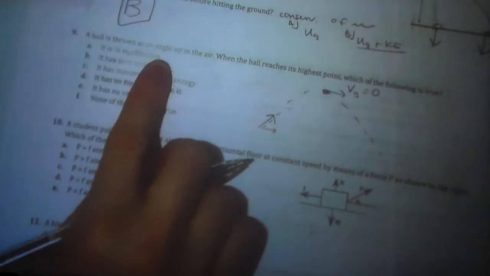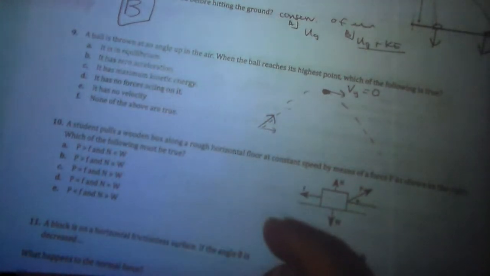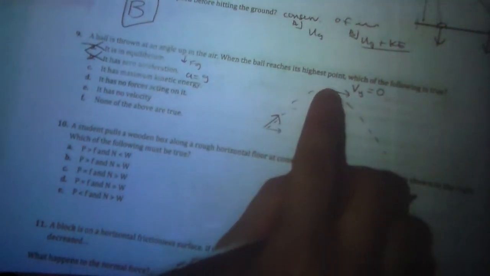It is in equilibrium? Equilibrium means no acceleration, net force of 0. At the top, it definitely still has the force of gravity that is not being balanced out, so not equilibrium. Zero acceleration? No, it has the acceleration due to gravity. Gravity didn't turn off. It's at its maximum kinetic energy? Maximum kinetic energy would be where it's fastest. This is actually the opposite, right? It's at its maximum potential, which means it's at its least kinetic energy, so not true. It has no forces acting on it? Not true, we've got gravity. It has no velocity? It has no y velocity, but does have an x velocity, so none of those were true.